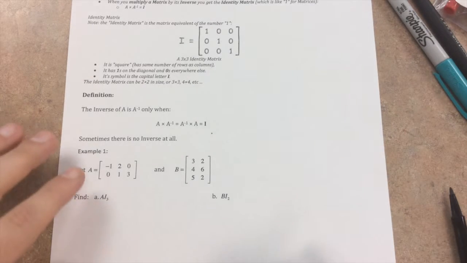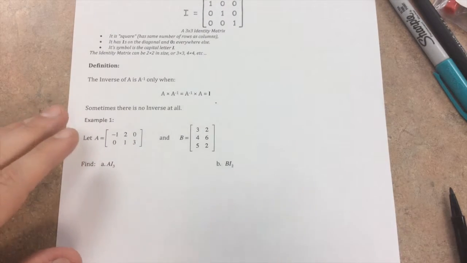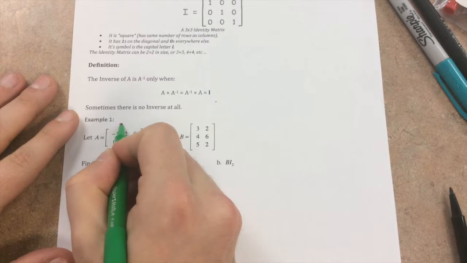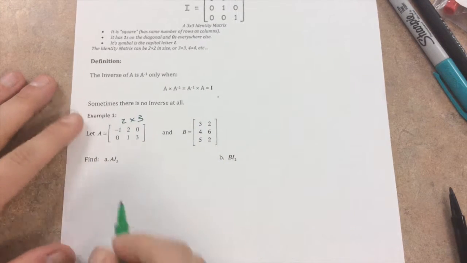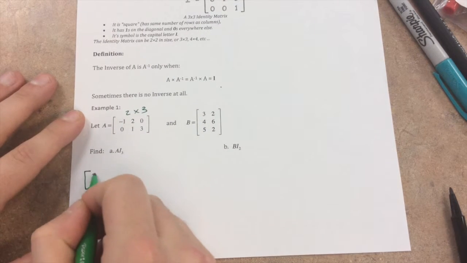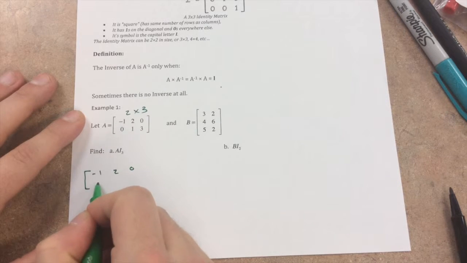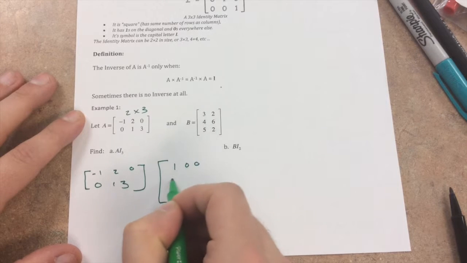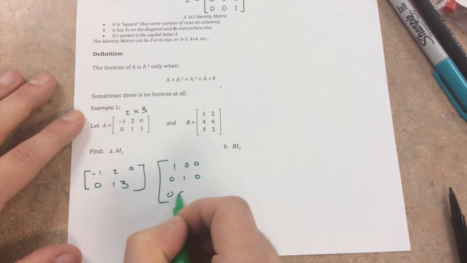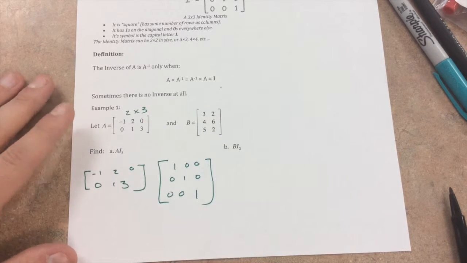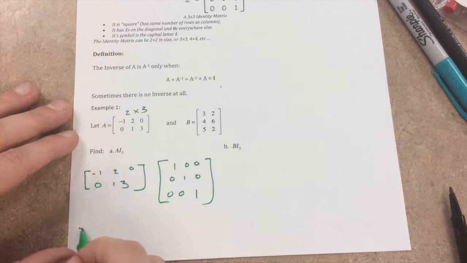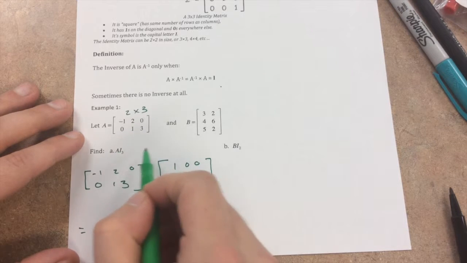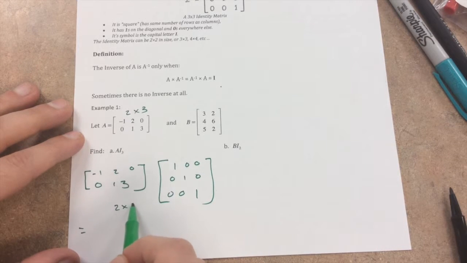So just as a proof of our first operations, just to make sure that we know what we're doing, if we multiply A times I of 3, remember this is a 2 row by 3 column, so we want negative 1, 2, 0, 0, 1, 3 times 1, 0, 0, 0, 1, 0, 0, 0, 1. That's what we're multiplying. So if we go across, this is 2 by 3 and a 3 by 3, so we should get a 2 by 3 as an answer.